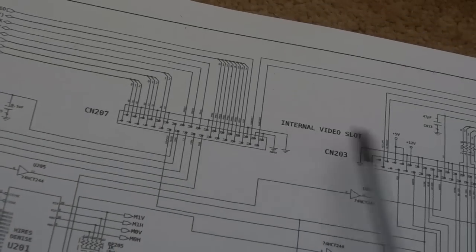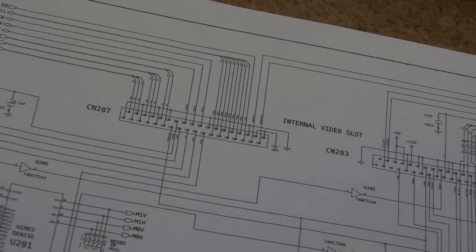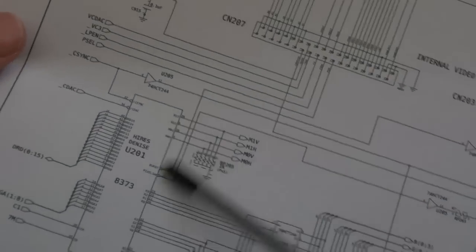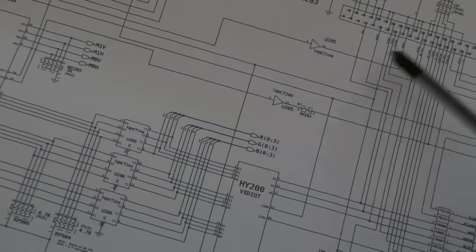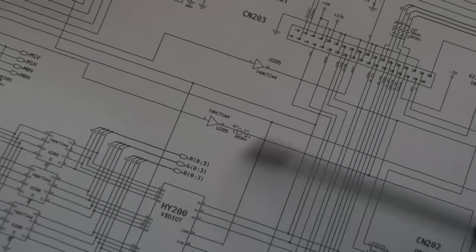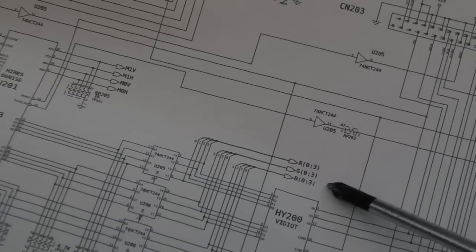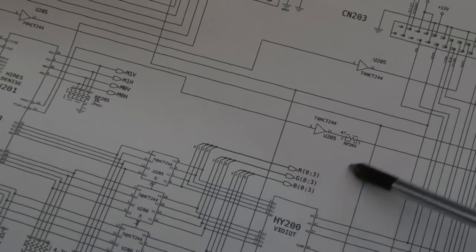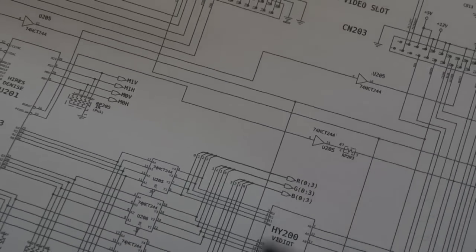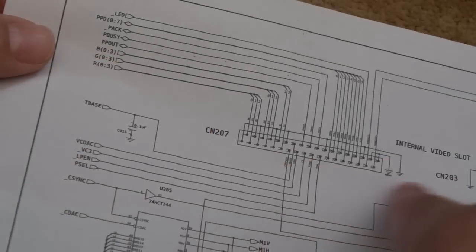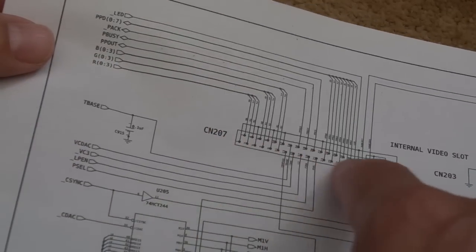But you've also got these two connectors here, internal video slot. If you follow the traces, they just tap the information off. I think you've got analog outputs on these connectors, as well as the digital. You can see them there. You've got 3 buses, RGB, each with 0 to 4 bits each. Those get picked up here on this connector, CN207.